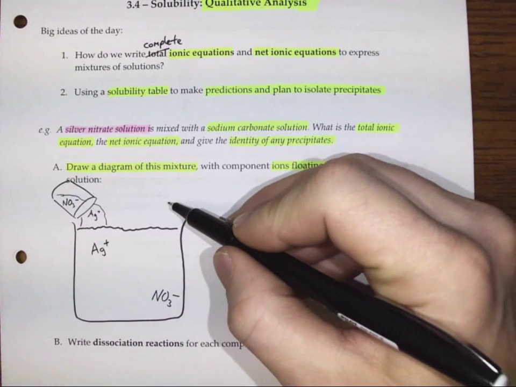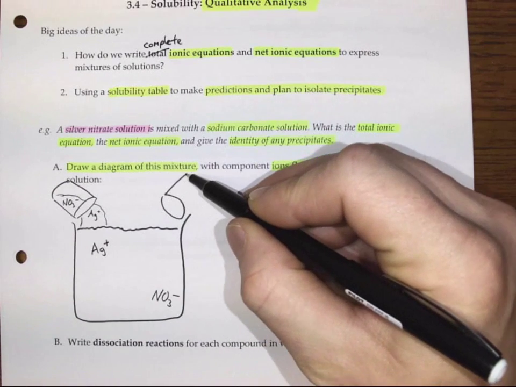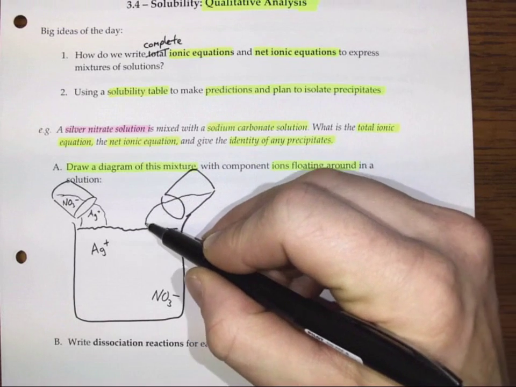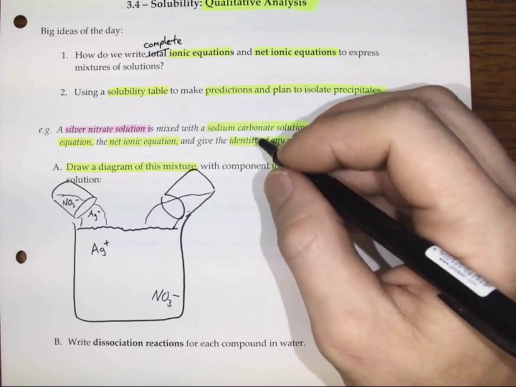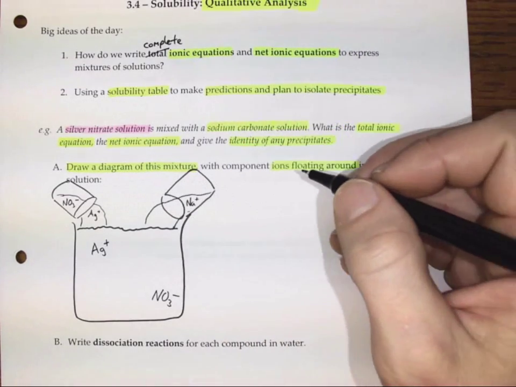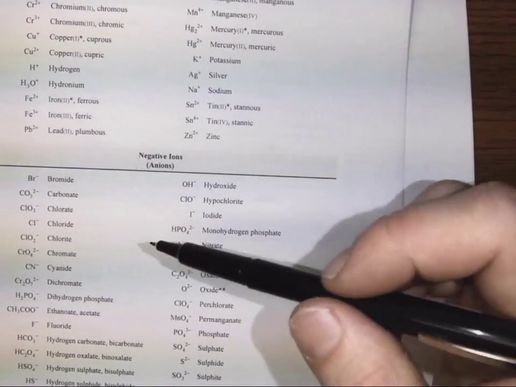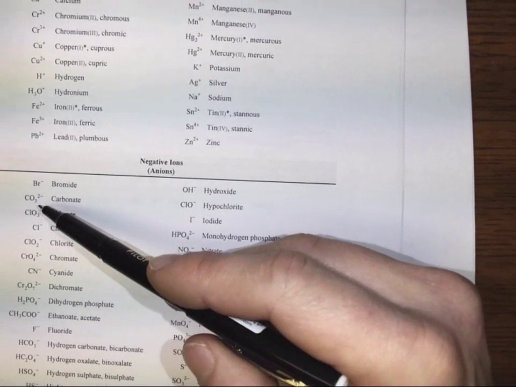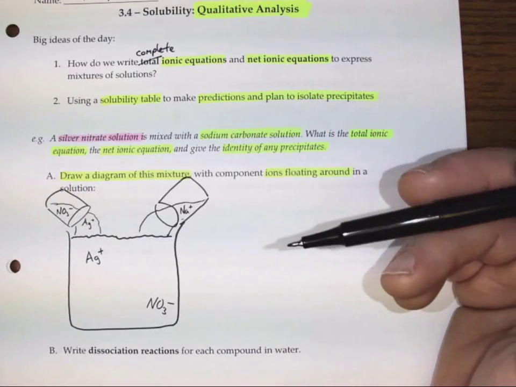And in addition, you might make this by adding some sodium carbonate. So again, that's going to have some sodium carbonate poured in. It's going to have sodium ions, that's Na plus, and then the carbonate solution. So carbonate is here. It's CO3 2 minus. Again, that's on our common ion table.